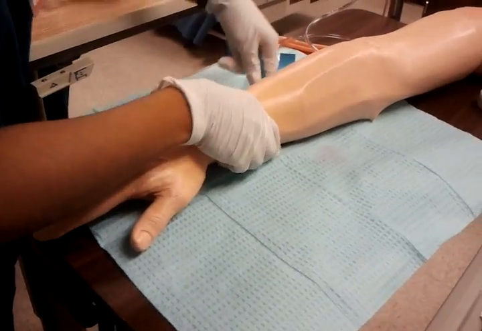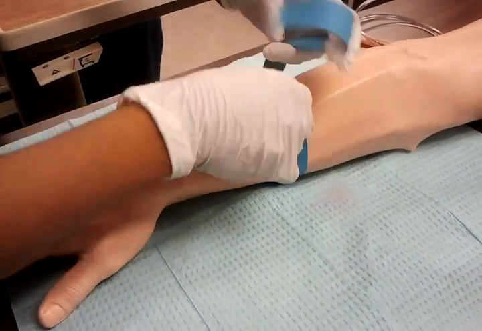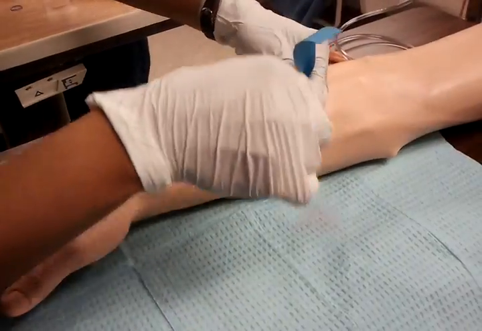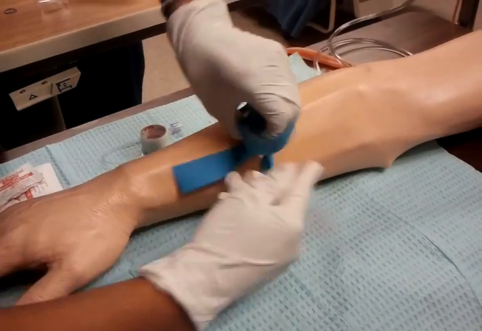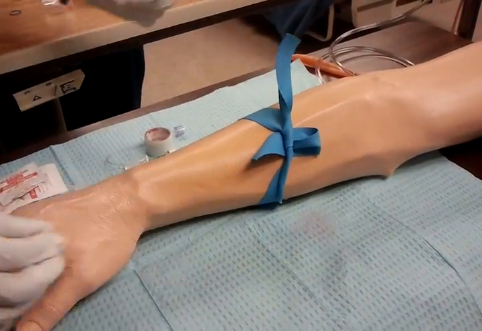Apply the tourniquet 6 to 4 inches above the intended access site. And appropriately select the vein.